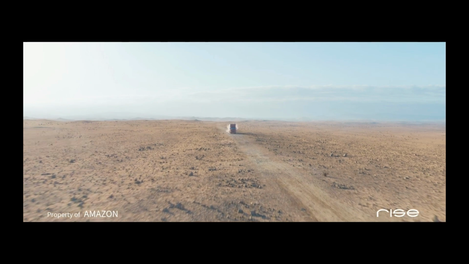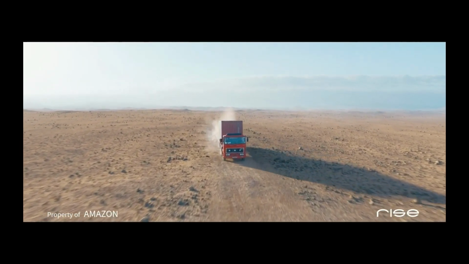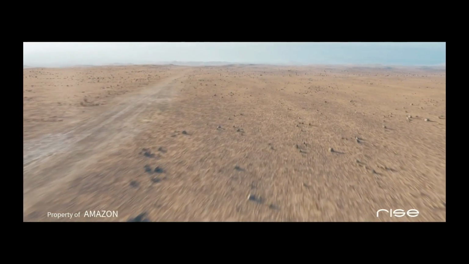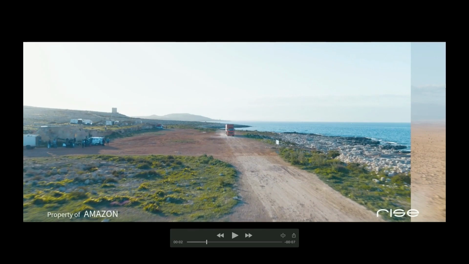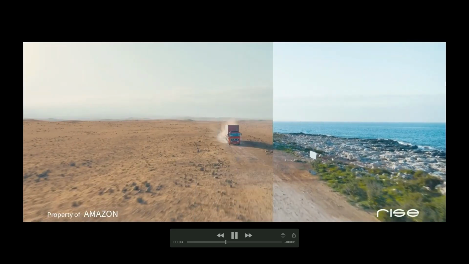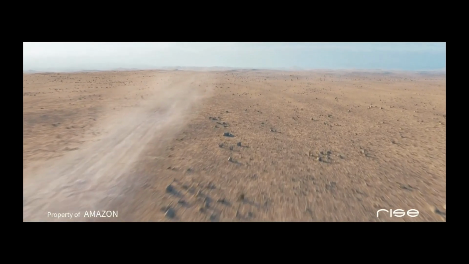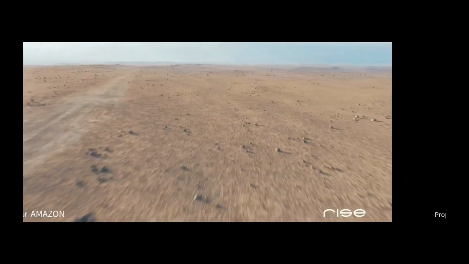So this is the final shot. I'm going to show you the breakdown soon. You'll be amazed how much we replaced, because we replaced everything. There was a truck and there was this road, and there's even the film crew standing on the side, and we just had to replace everything, and we also put a little bit of dust behind the truck.